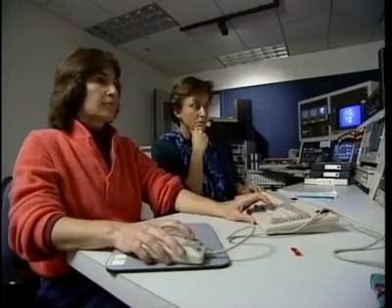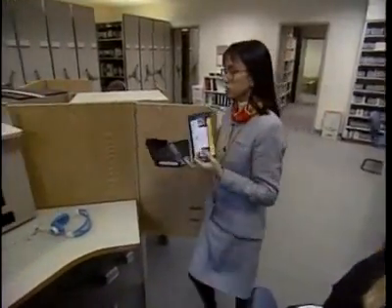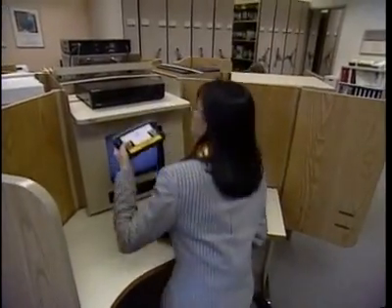So they're starting to understand how to use graphics, not just for their own learning, but also to help the patient.